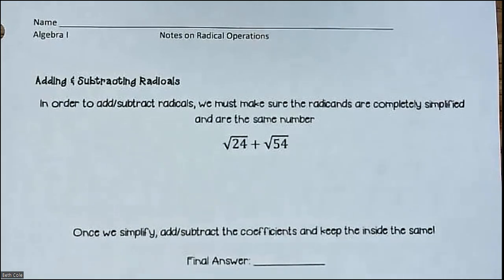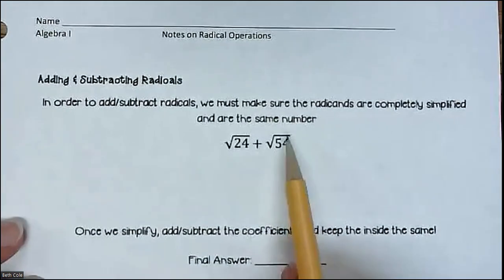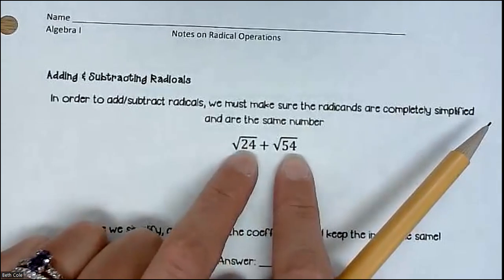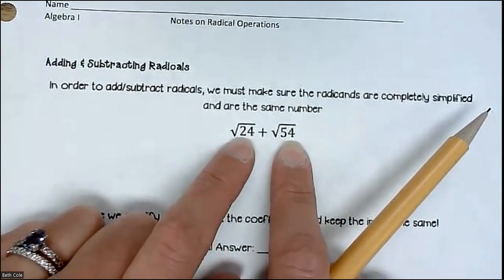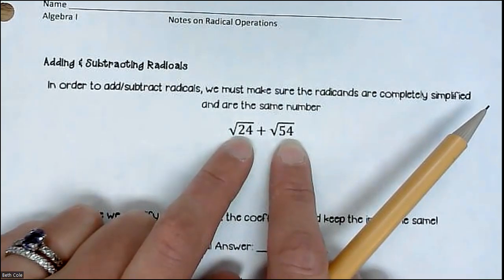So when you are adding and subtracting, just like when you add and subtract things with variables in it, like x's, they need to be like terms. So the part that's underneath the root or the radical has to be the same, okay? Has to be the same number. Do you see how these are not the same number? We're going to simplify them first, exactly like we just did when we were doing the review game, okay?